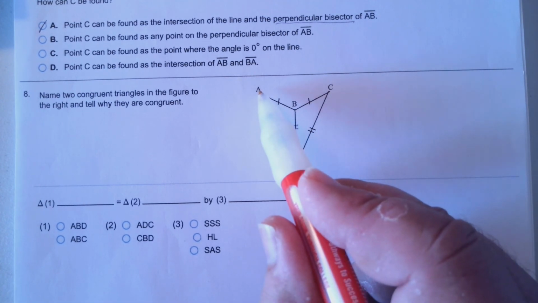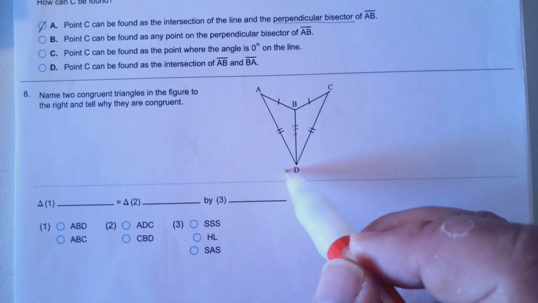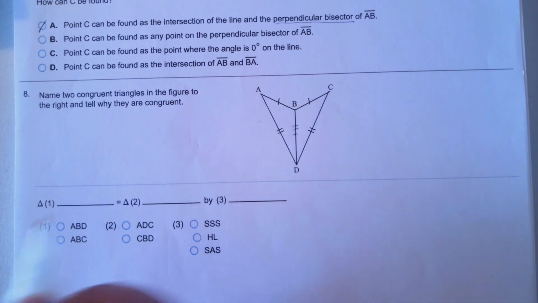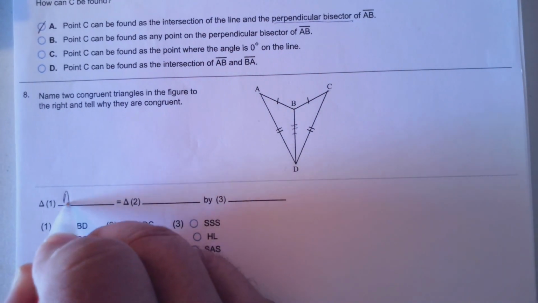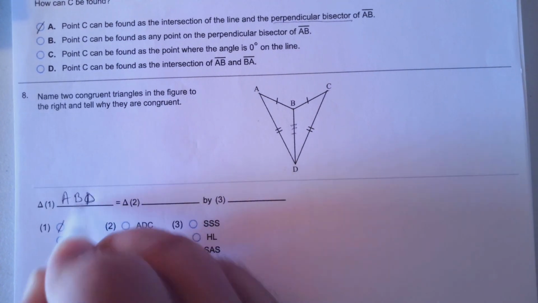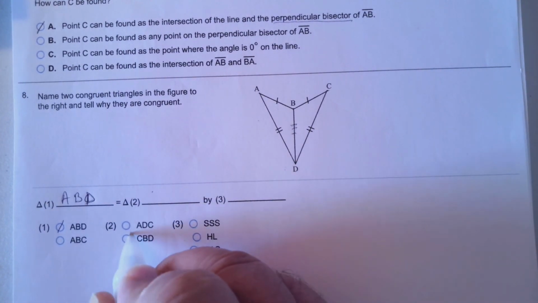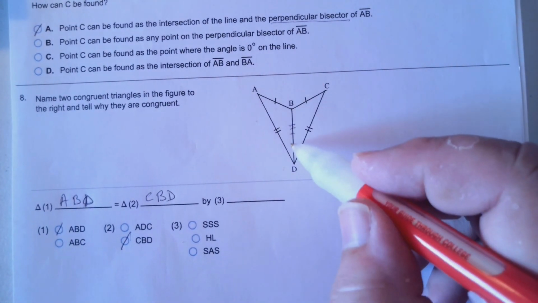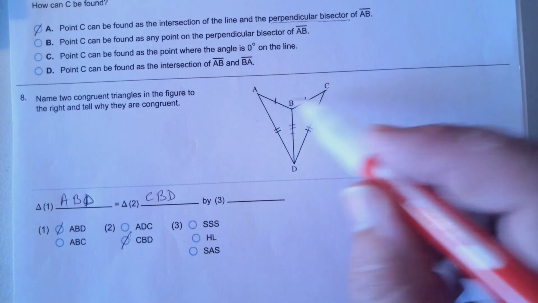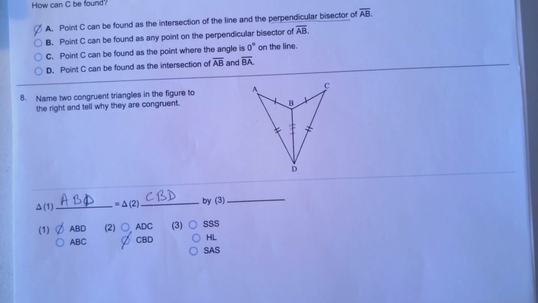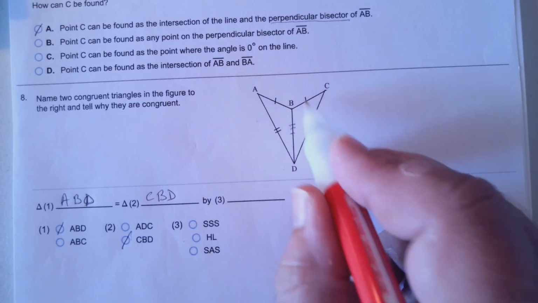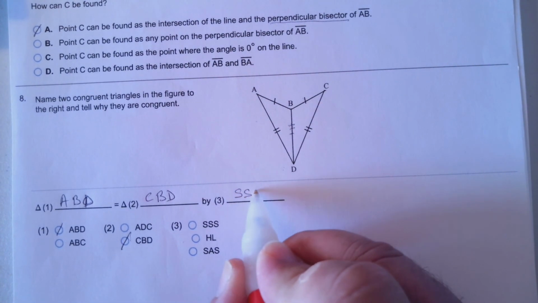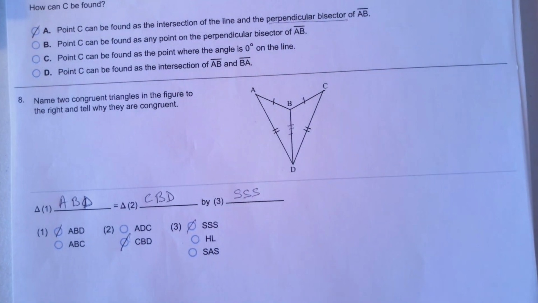So we have triangle ABD is congruent to triangle CBD, because they both share side BD. And since we know all 3 sides, that's side, side, side. We don't know anything about the angles, but because the lengths are the same size, that means the angles have to be the same.